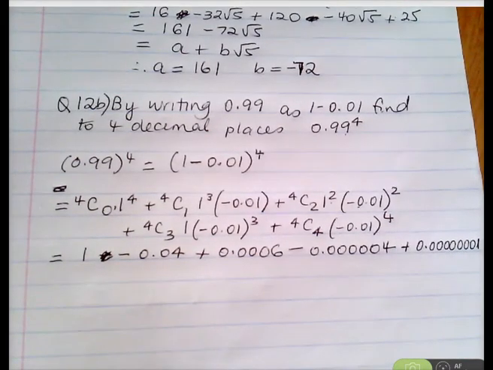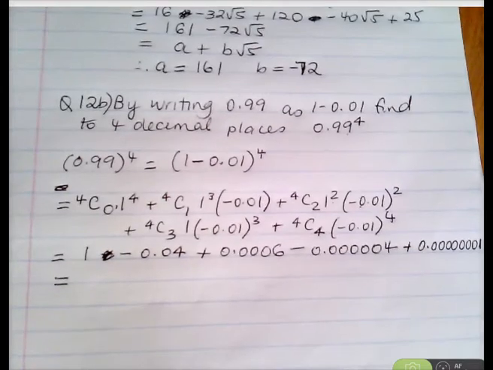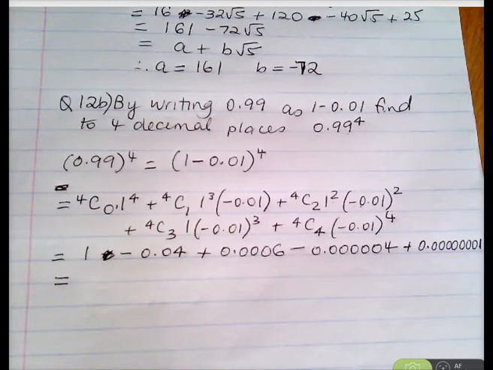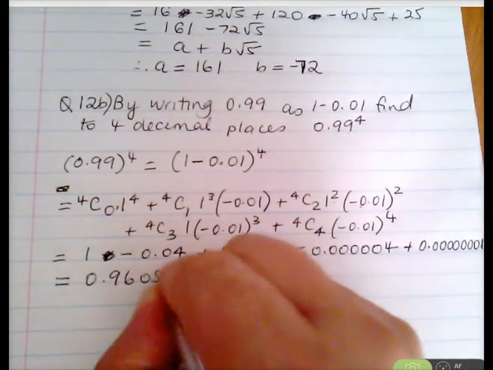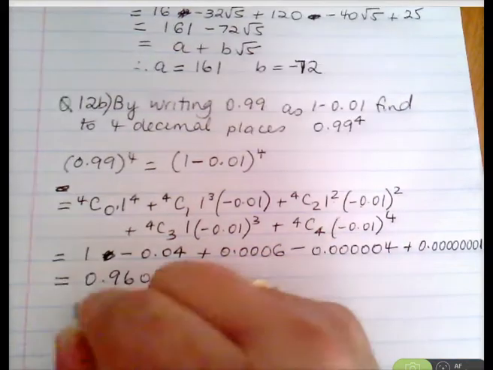And now to add those all up, calculator: 1, take away 0.04, plus 0.0006, minus 0.000004, and plus, we need 7 zeros, 2, 3, 4, 5, 6, 7, and then a 1 on the end, and I get 0.96059601.